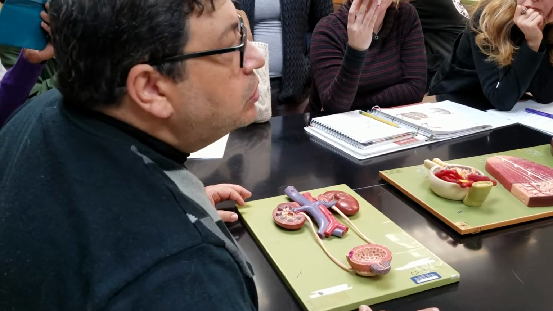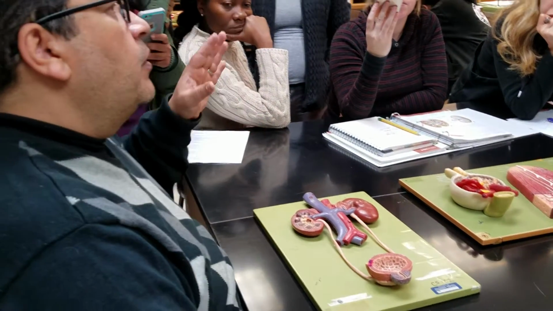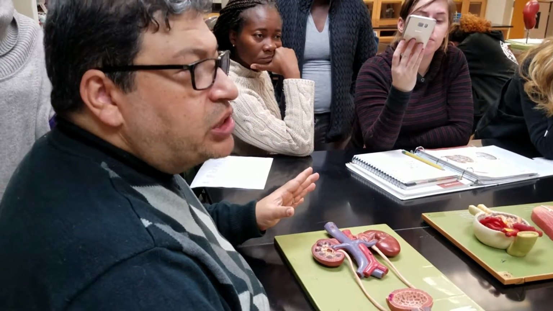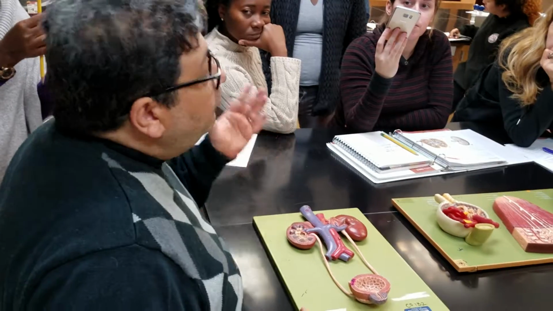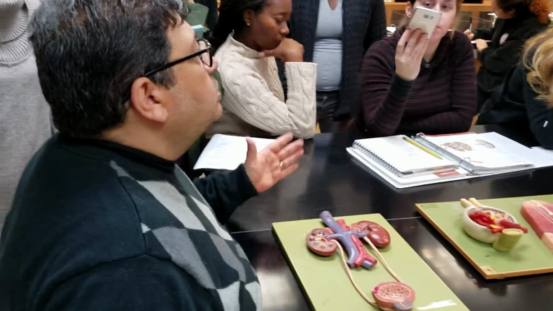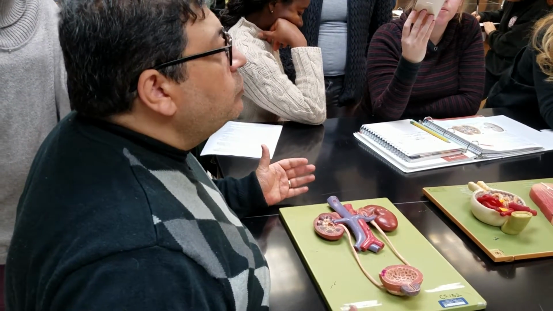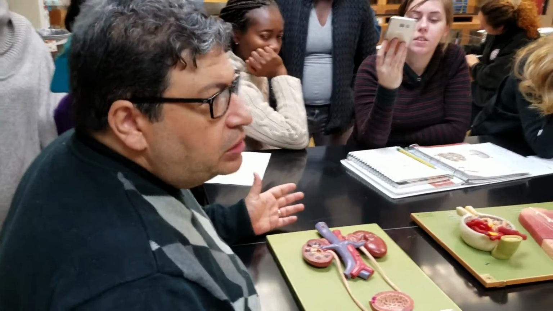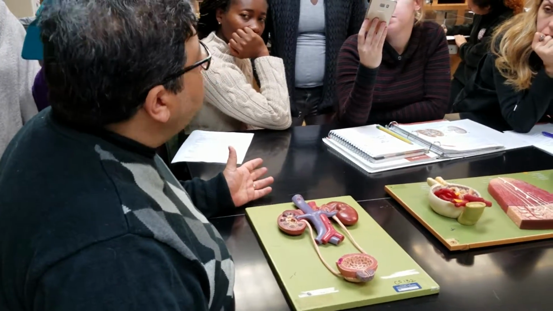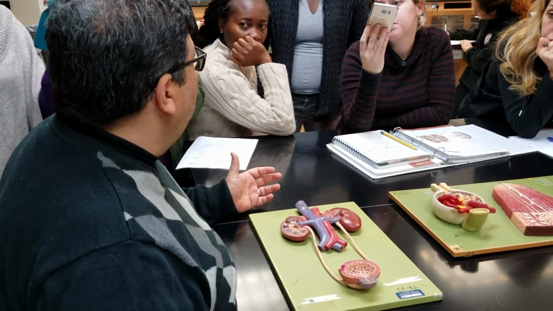So do you expect infections to be more common in female or male? Female, by far. So if you randomly get a urine sample from a female, the majority of them are involved.